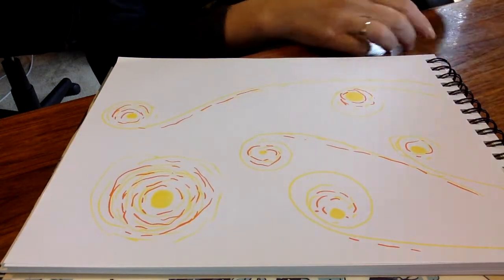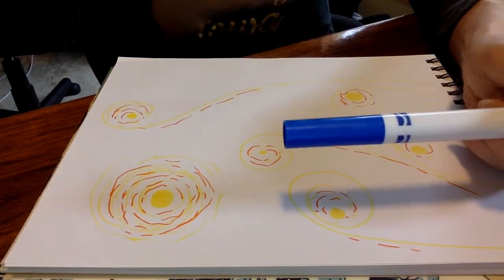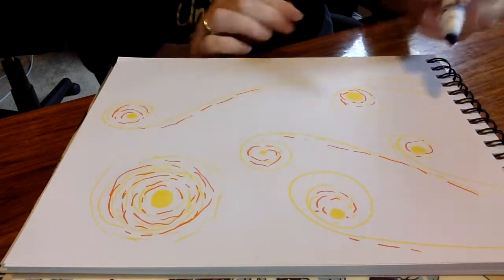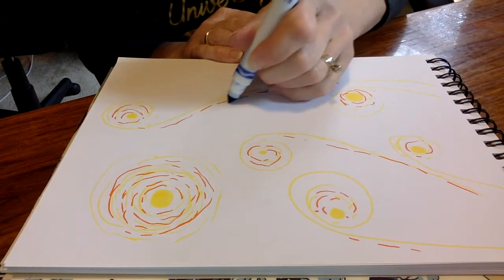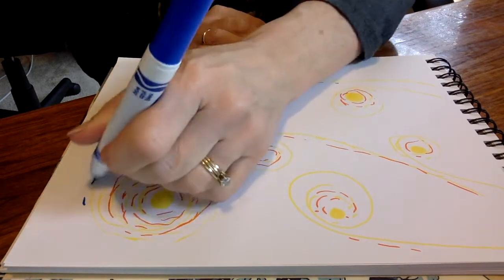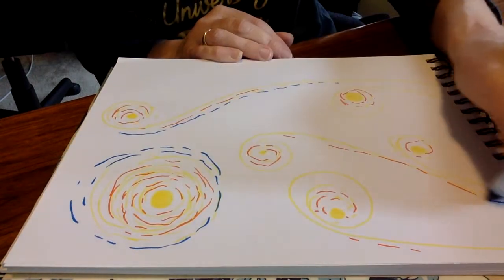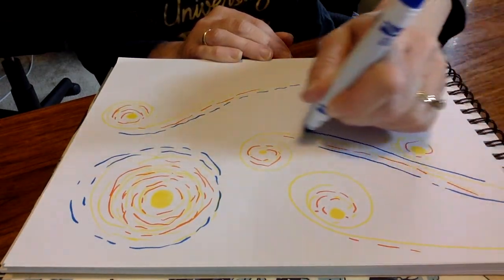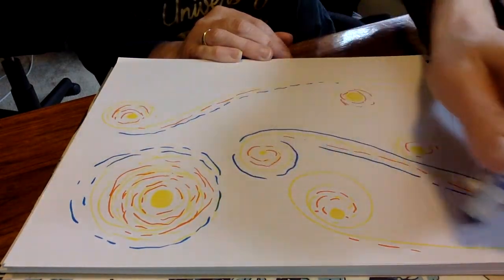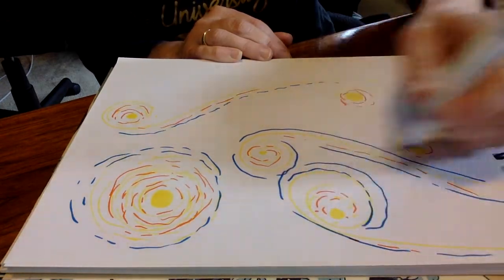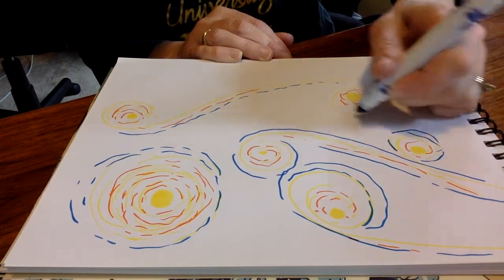And then the next thing I'll start doing is creating that nighttime sky look. So I definitely want to use some blue, and I'm going to start adding in my dotted lines around, and I'm going to keep making this go around bigger and bigger. And you will see sometimes I can just do long straight lines that swirl around and some dotted lines, and I'm going to just keep filling that in.